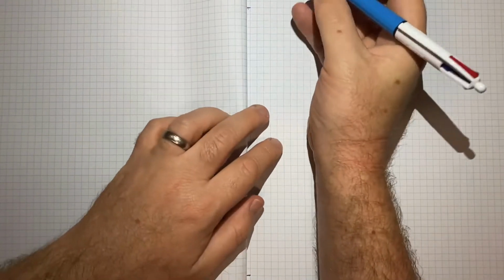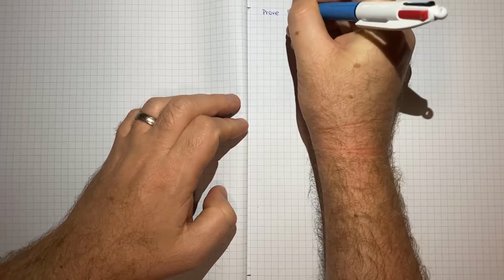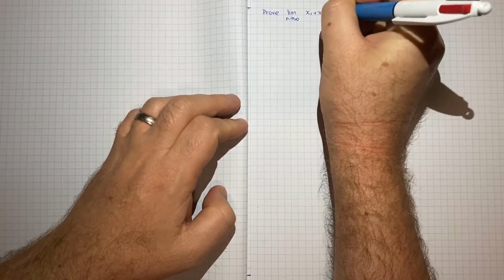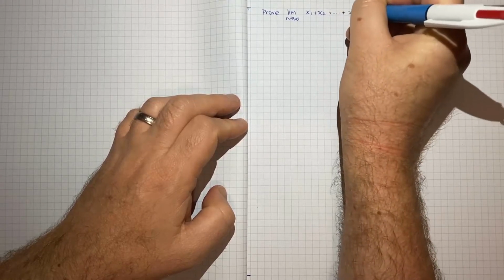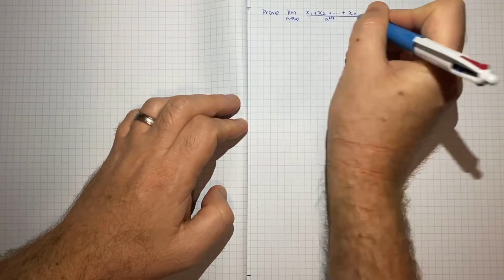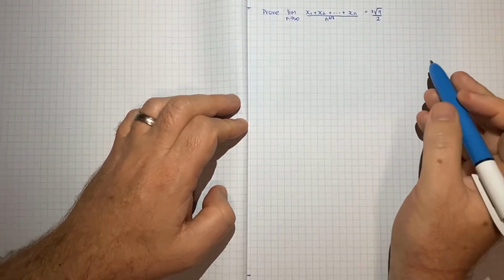So to start, we'll just write that out. We'll write what we're being asked to prove. So prove that the limit as n goes to infinity of x1 plus x2 up to xn on n to the 2/3 is equal to the cubed root of 9 divided by 2.